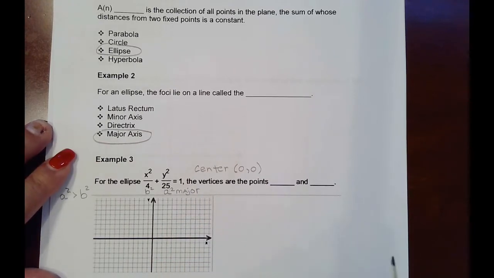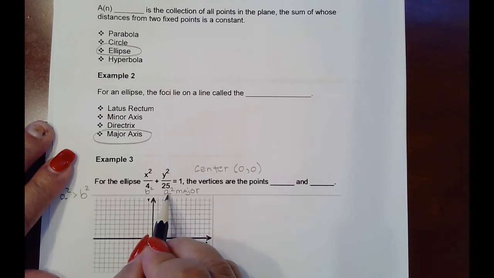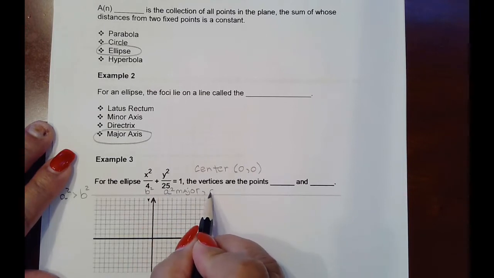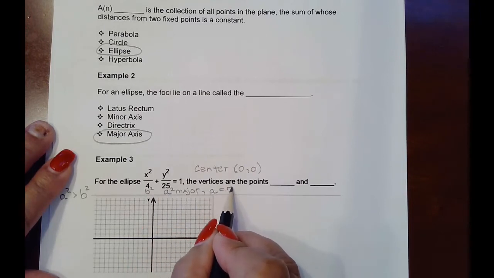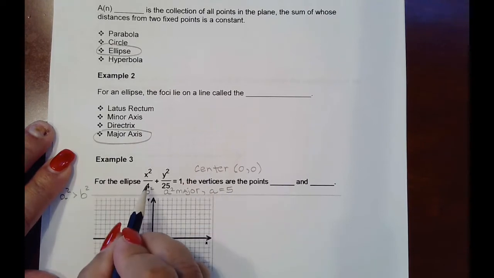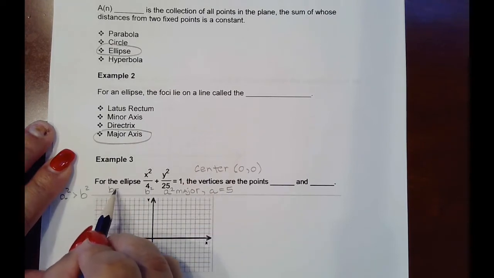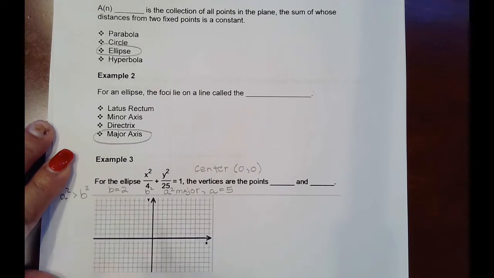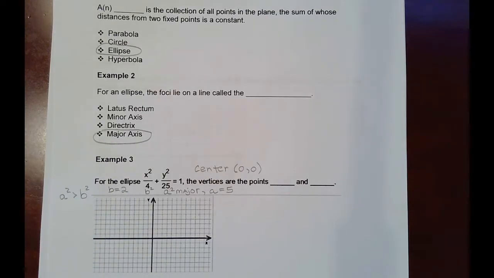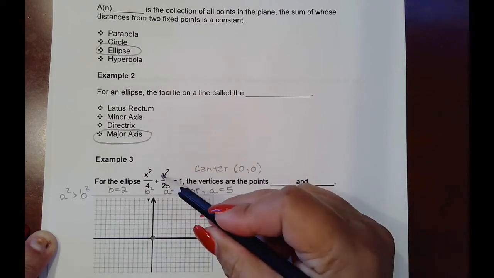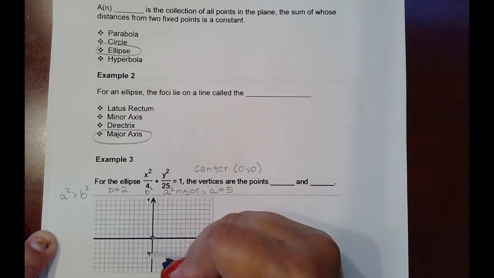Okay, so when you're graphing these, very easy. If a squared is 25, that means that a is 5. Just take the square root of that number. If b squared is 4, that would mean that b is 2. And so if you want to graph this ellipse, all you have to do is move out from the origin. You graph your center first. And on the y-axis, again, this 5 is associated with the y-axis. You would move 5 up, 5 down.